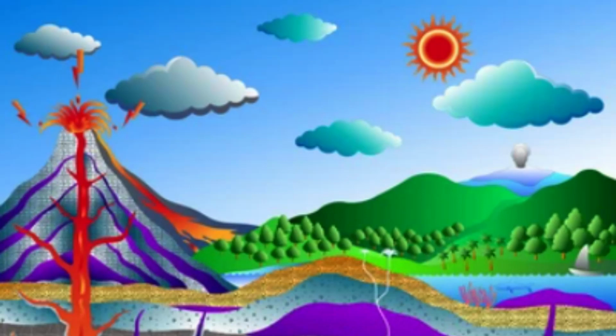Finally, any type of rock, whether it is igneous, sedimentary, or metamorphic, can be melted and transformed back into magma through a process called melting. This magma can then cool and solidify once again, completing the rock cycle.